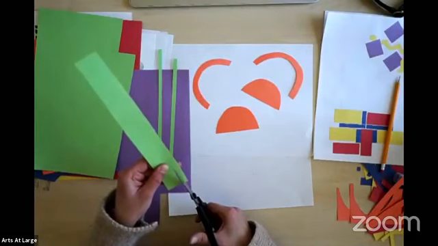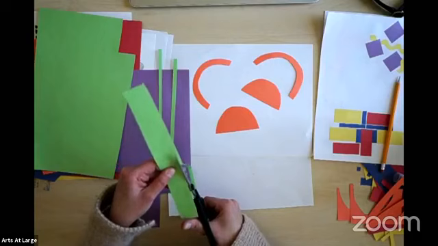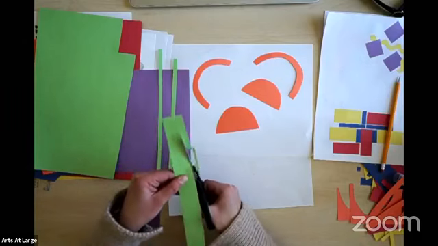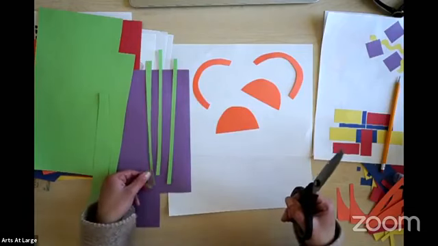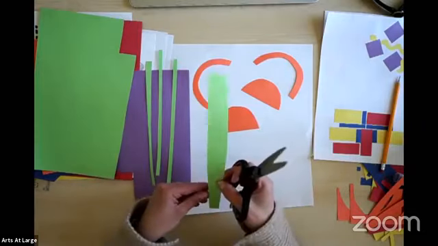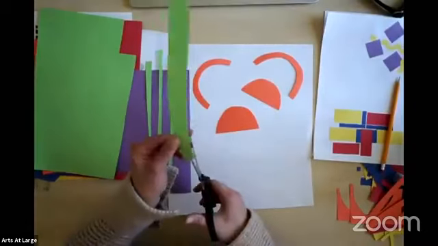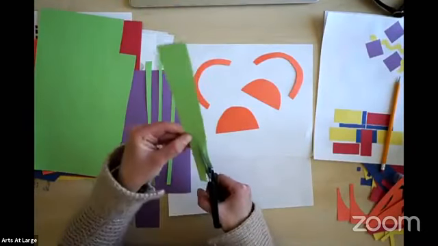So I'm going to do something. I'm going to kind of make it wider up here, because I want to. And that's what we do with art. We do whatever we want to create whatever you want.